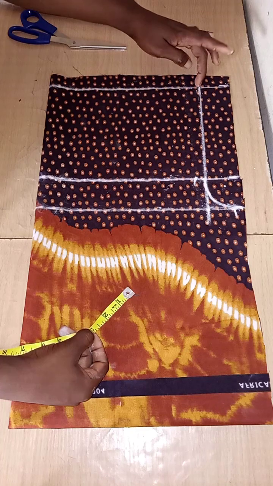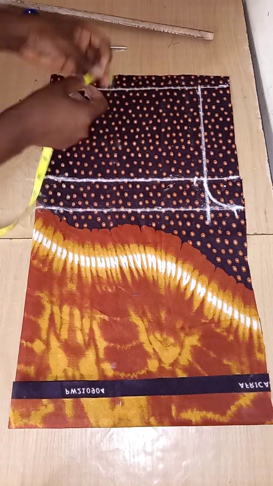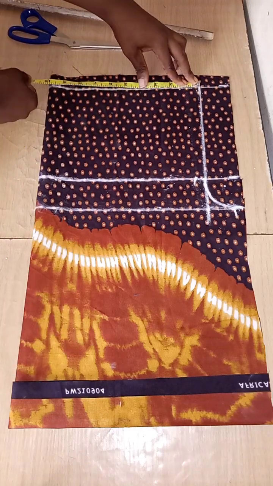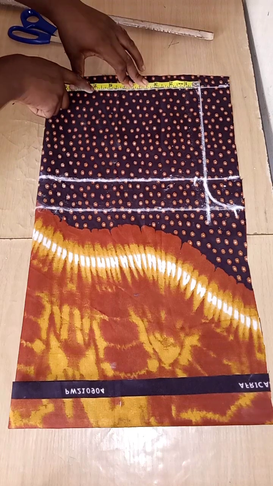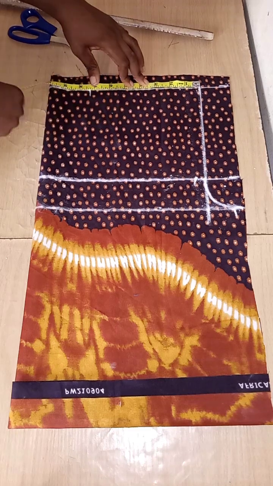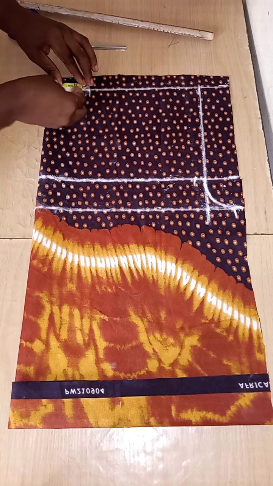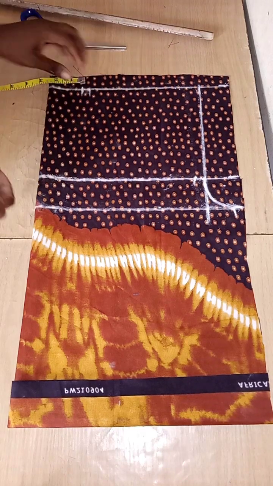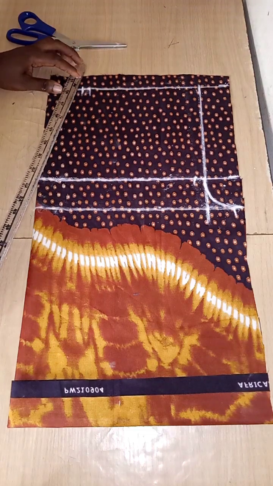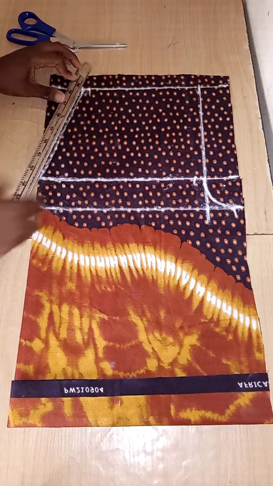Now the next thing to do, I'll go ahead at the waist. My waist is 29. I'm going to be using 29 for my waist. So 29 divided by 4 will give me 7.25, or 7 and a quarter. Right? So I'll go ahead and add half an inch allowance for the sewing allowance. So that's my half an inch. So I'll go ahead now and connect the line to meet the hip line. Like so.